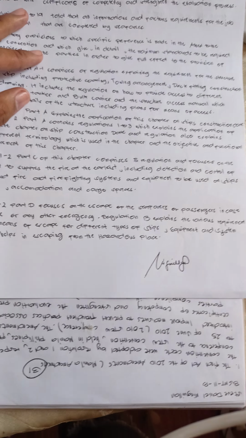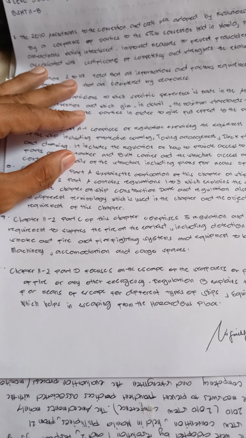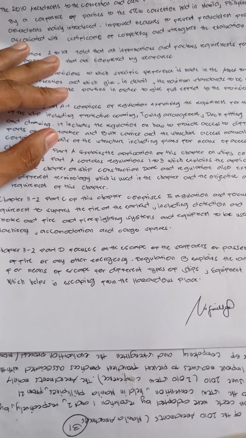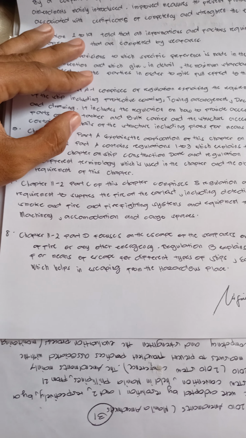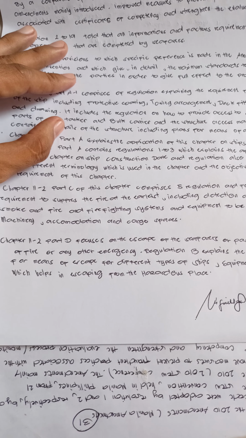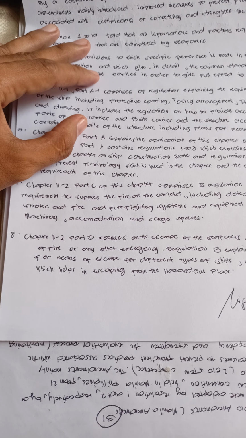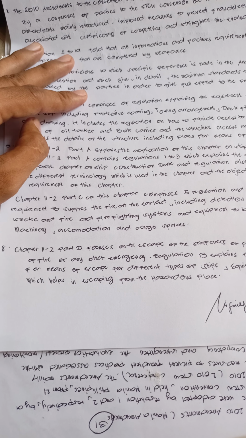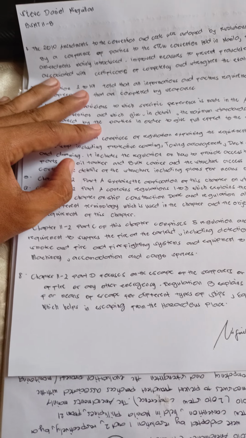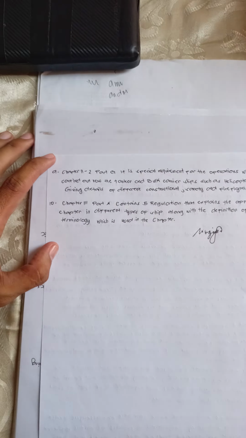Number 8, the chapter 11-2 Part D. It focuses on the escape of the seafarers and passengers in case of fire or any other emergency. Regulation 13 explains the various requirements for the means of escape for different types of ships, equipment, and system, which helps in escaping from the hazardous place.